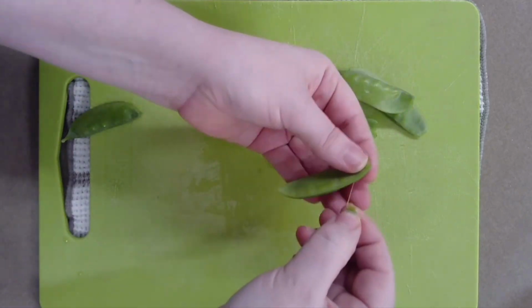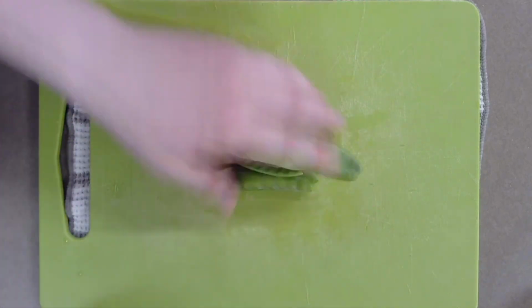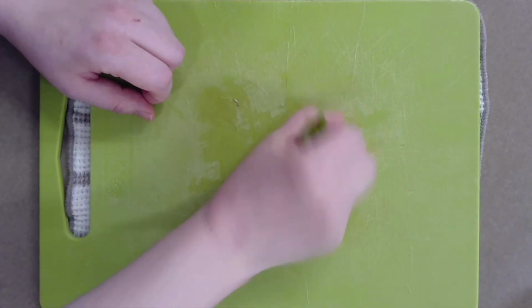Once you are done taking all the strings off the peas, you might also want to cut these into bite-sized pieces. One of these is kind of too big for a fork, so cutting them in half makes it a little bit easier to eat.